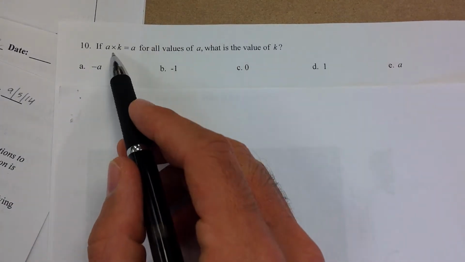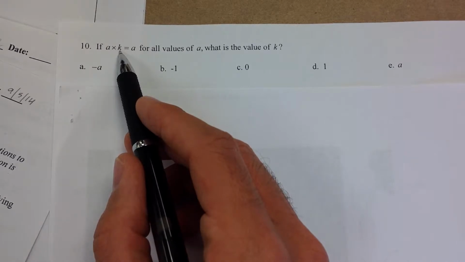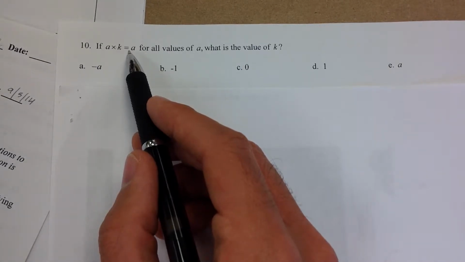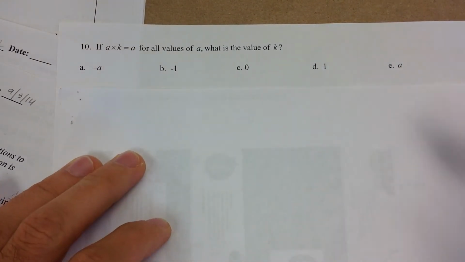So check it out. When we multiply times k, it's doing nothing. What is the only number that when you multiply something by it does nothing? 1. Yeah, right? So choice D.